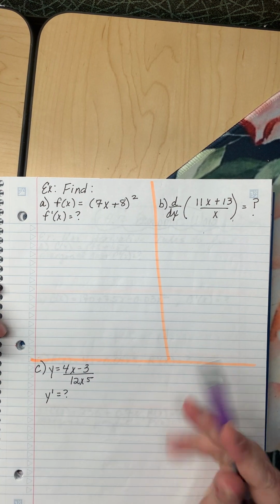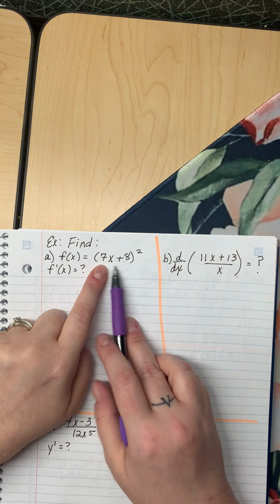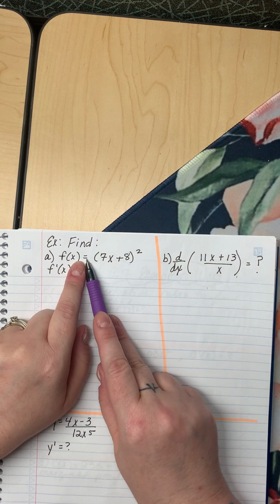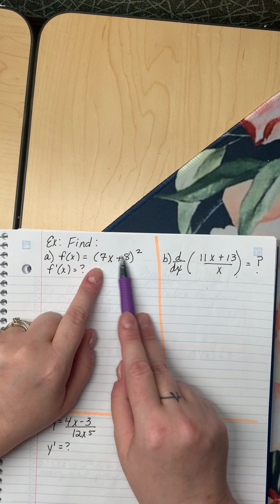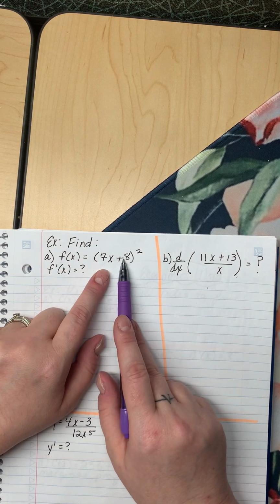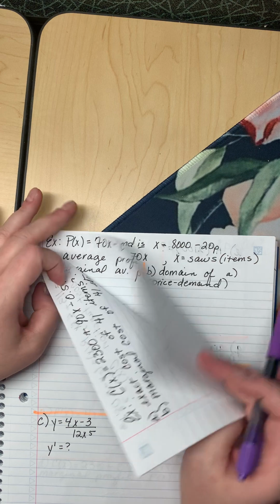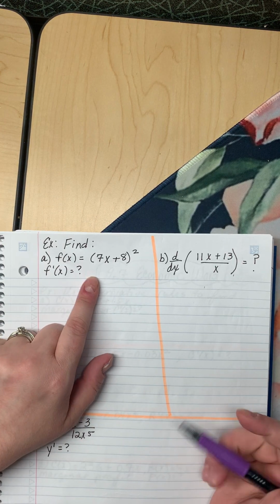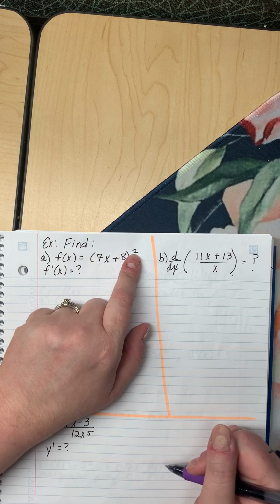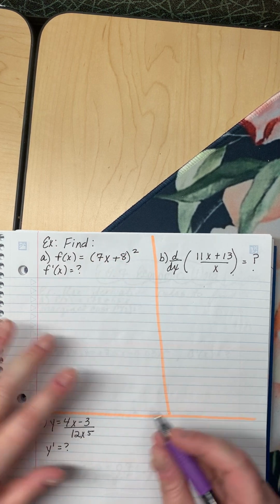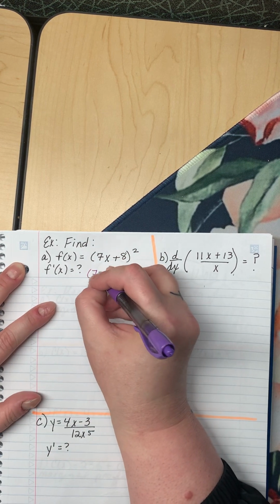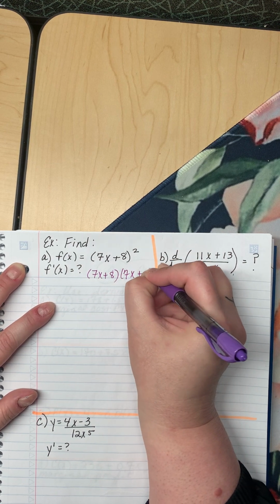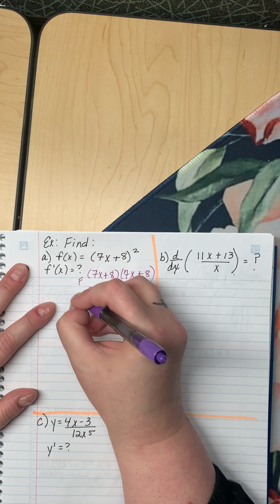Okay, so I can't quite just bring the exponent down in front because there's a bunch of stuff in the parentheses. This involves something called the chain rule, which is way far away. We're not even there yet. I don't know what section it is, but we're not there yet. So instead, let's just remember algebra. Squared means it times itself. And then we're going to FOIL.